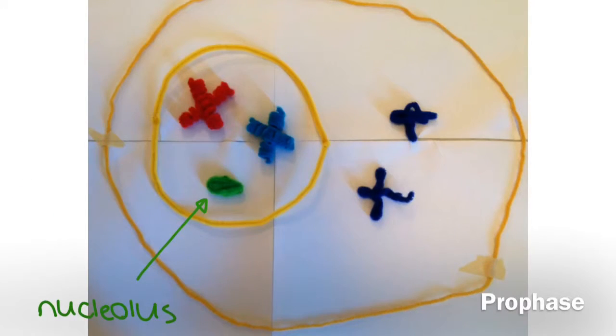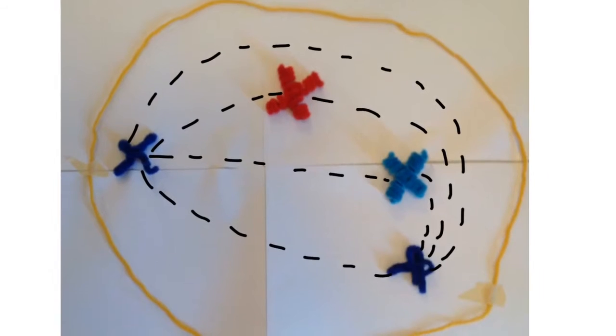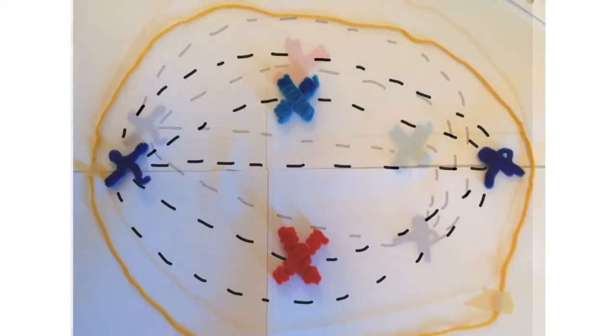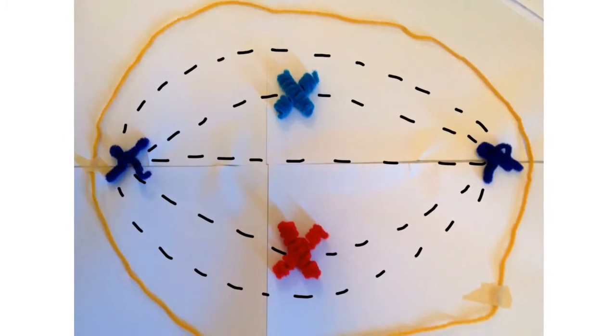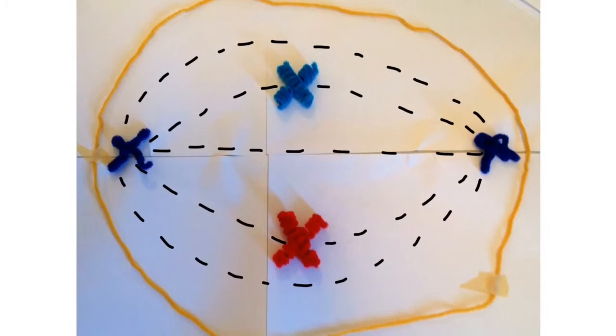This is prophase. Chromatin in the nucleus begins to condense and become visible in the light microscope as chromosomes. The nucleolus disappears. Centrioles begin moving to opposite ends of the cell, and fibers extend from the centromeres. Some fibers cross the cell to form the mitotic spindle.